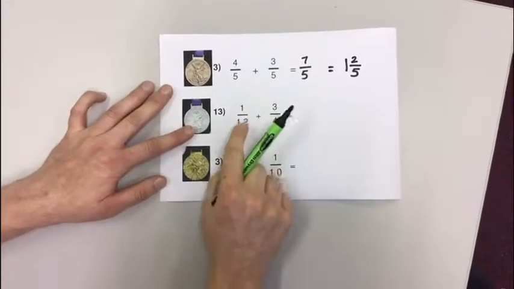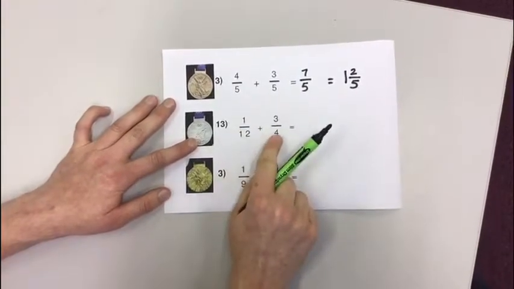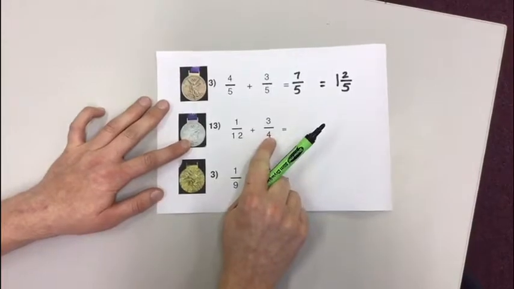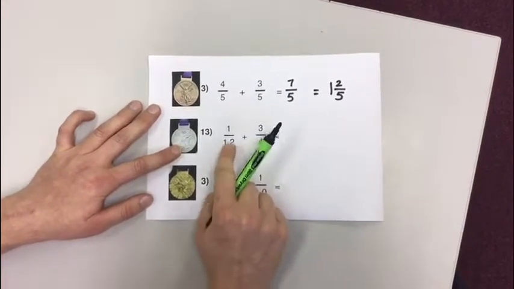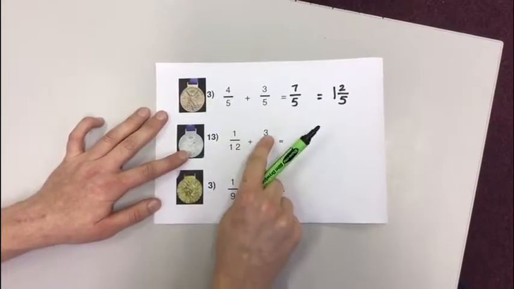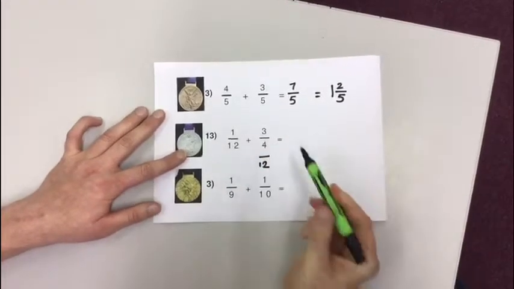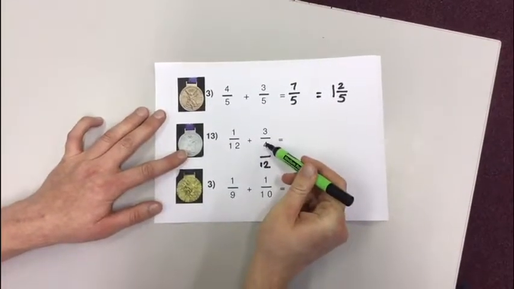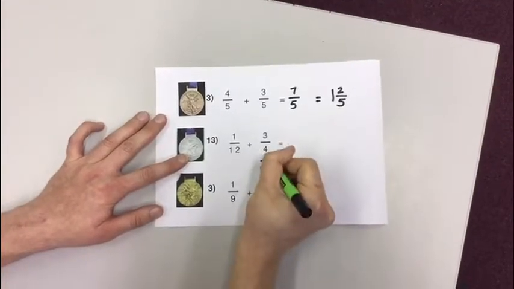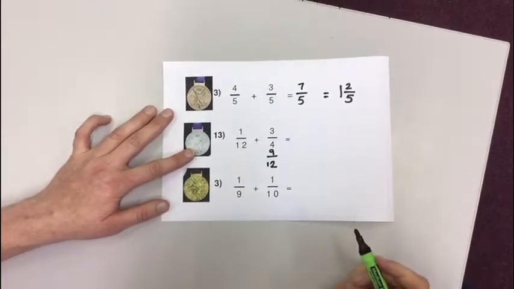Silver is where we've already got a fraction with a denominator that is a multiple of the other fraction. E.g. this, we only need to change one of the fractions into the common denominator, in this case of 12ths. So we can keep 1/12 the same, and we want to turn the 3/4 into its equivalent of 12ths. So the equivalent fraction of 3/4, 4 times 3 is 12, so 3 times 3 is 9. So 3/4 is the same as 9/12.